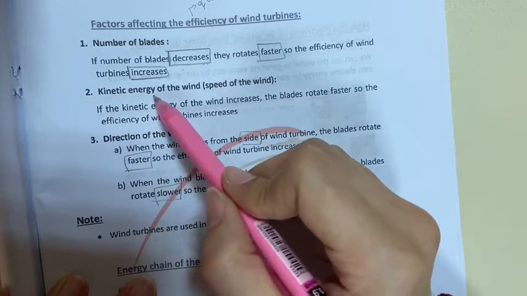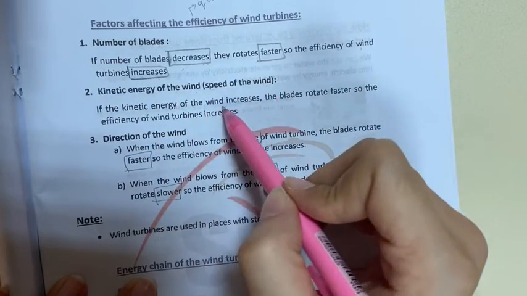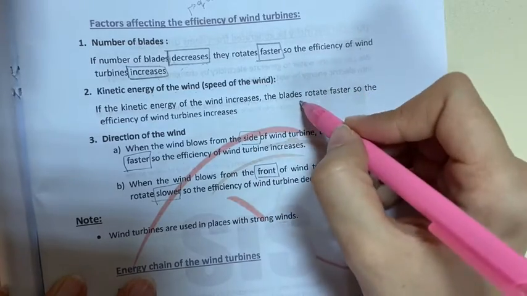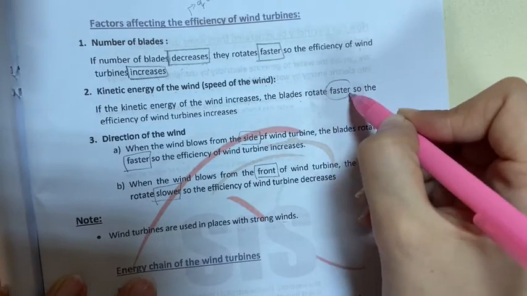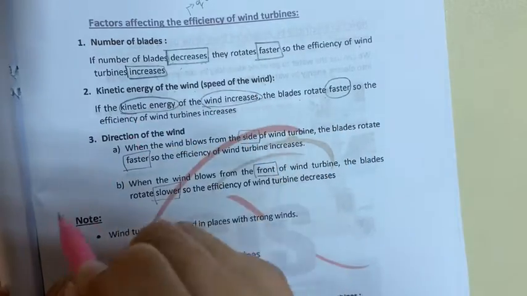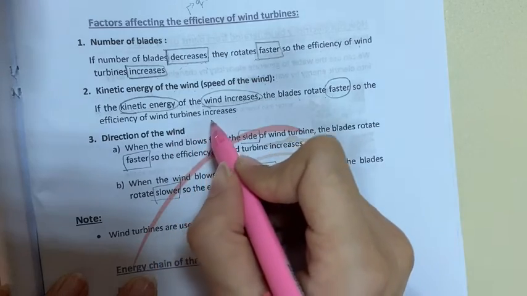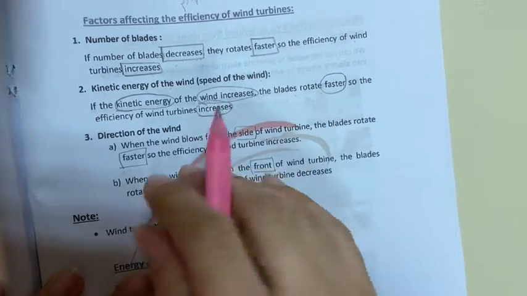Number two, the kinetic energy of wind, the speed of wind. If the kinetic energy of the wind increases, the blades rotate faster. So if the kinetic energy here increases, the blades rotate faster, so the efficiency of wind turbines increases.